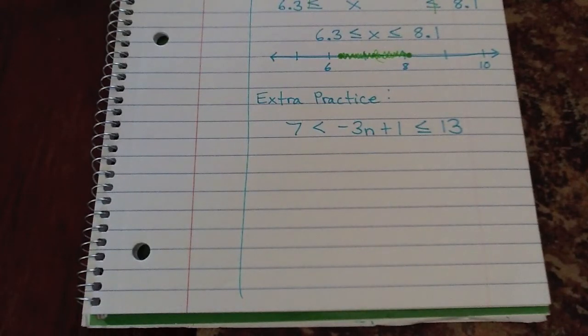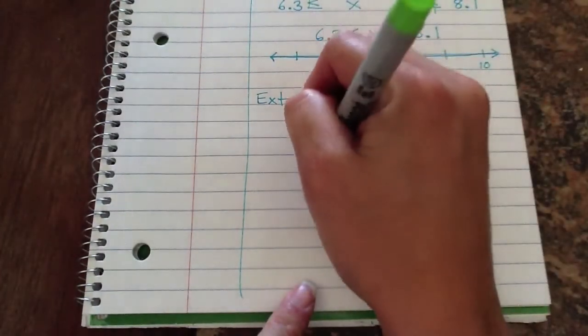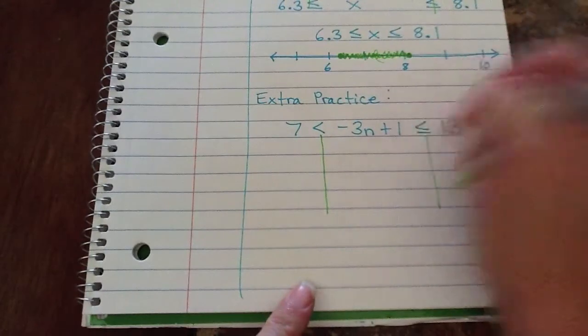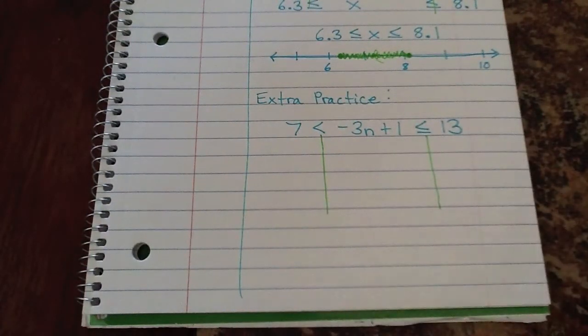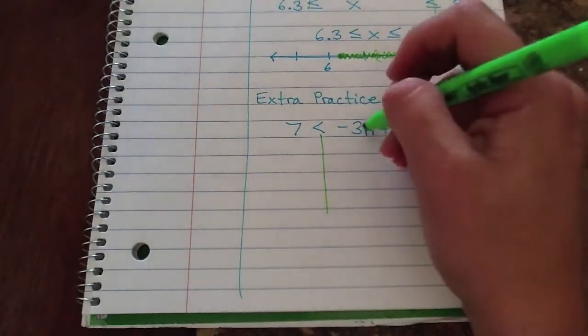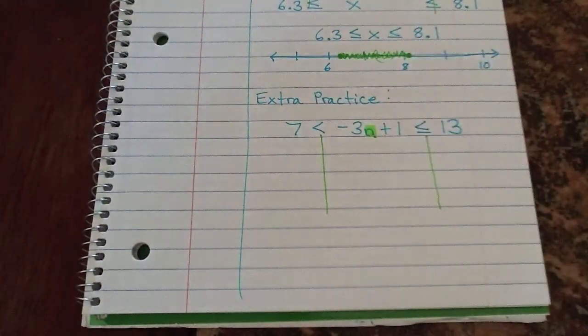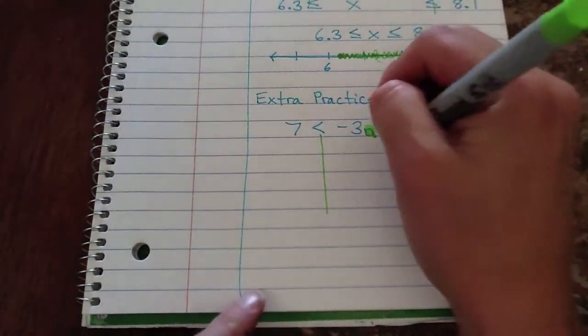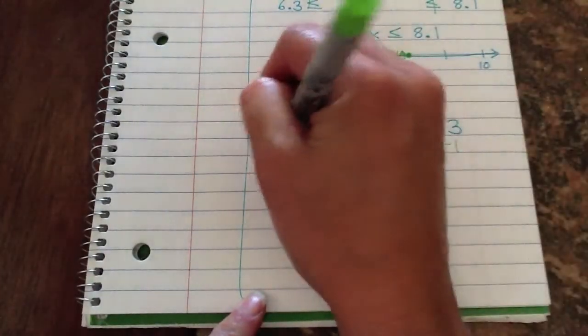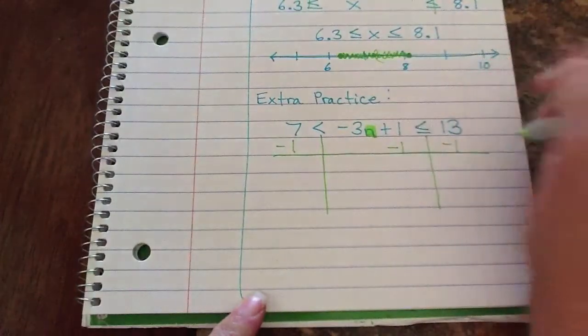So everyone should have started by drawing their lines, and they're trying to isolate n right there. The first term you should have moved is the 1, and you should have subtracted 1 three times.